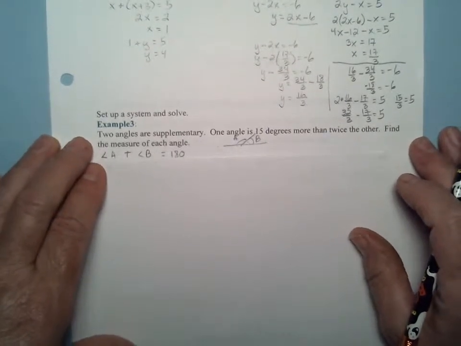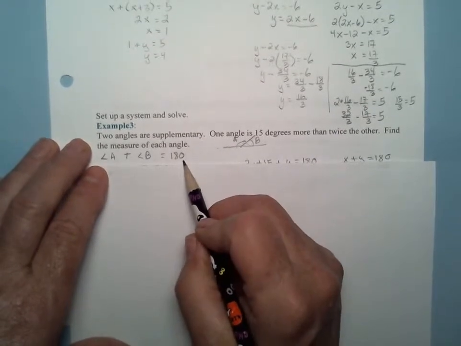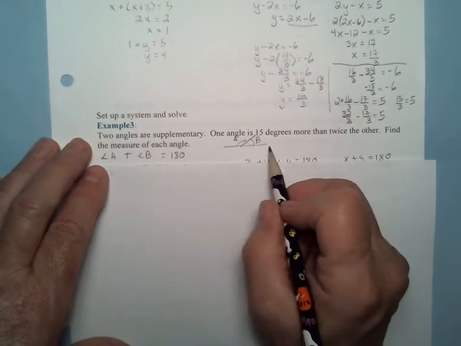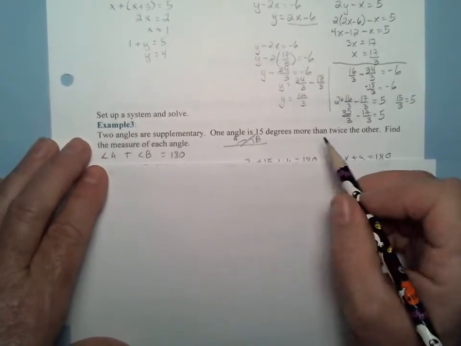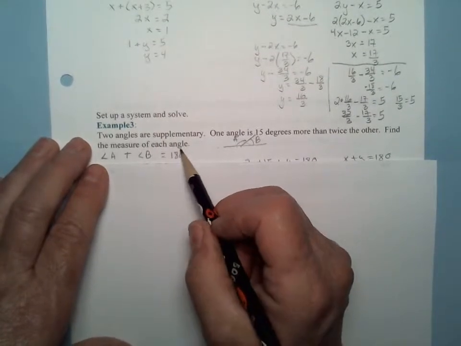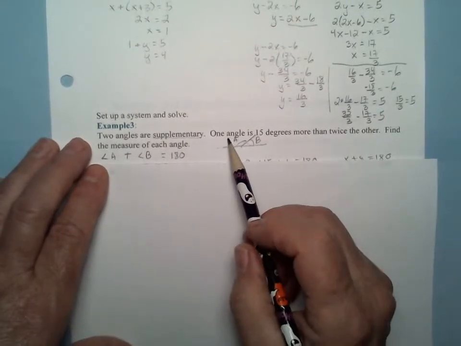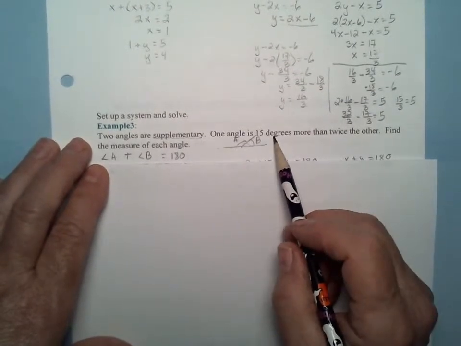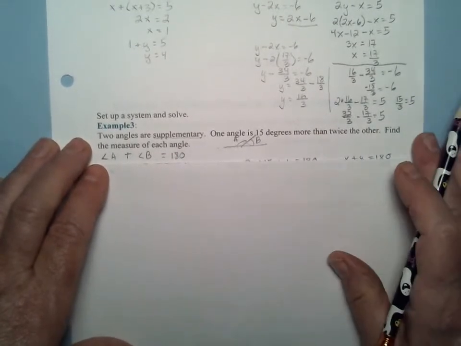All it means is that if I have two angles, like angle A and angle B, they add up to 180 degrees. And that's shown here. Here's an angle A, call it an angle B, and together they form a straight line. So whenever you have two angles whose sum is 180, we call them supplementary angles. And then it says that one of the angles is 15 degrees more than twice the other. And our job is to find the measure of each angle.